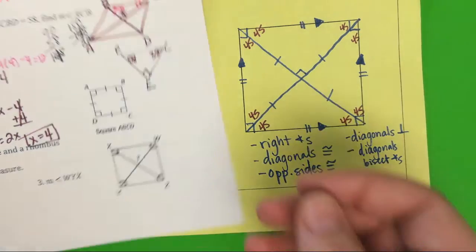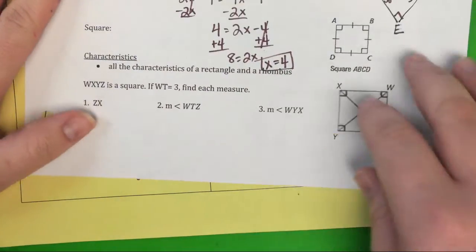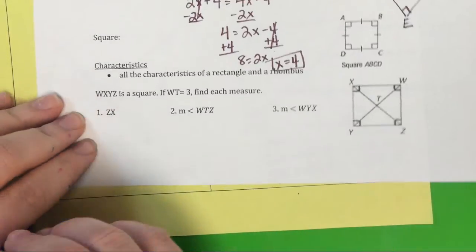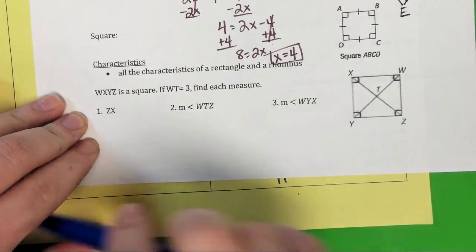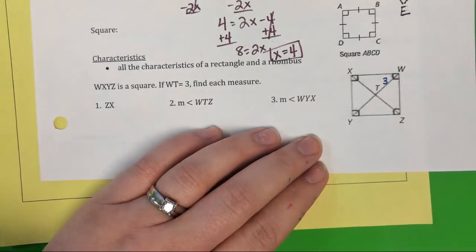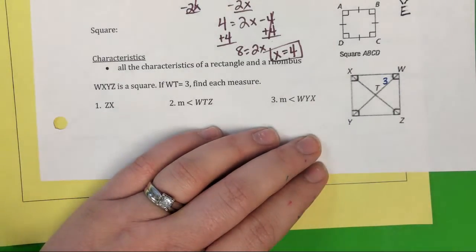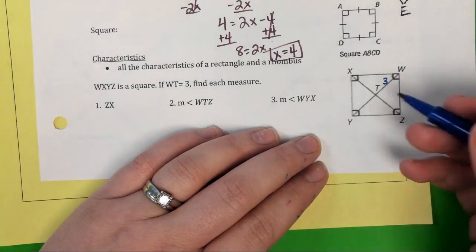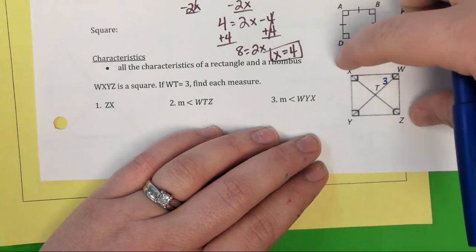Okay, we only have 3 problems on our notes. If WXYZ is a square, WT is 3, find each measure. Well, let's see. They ask for ZX, which is the length of an entire diagonal.